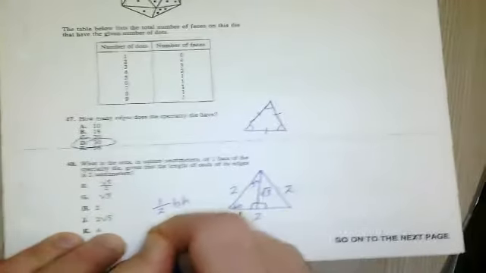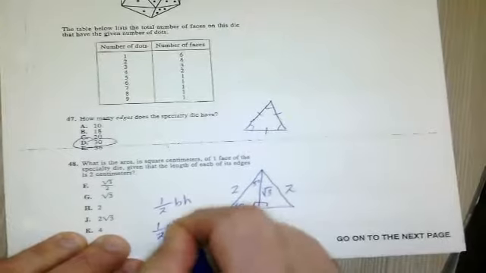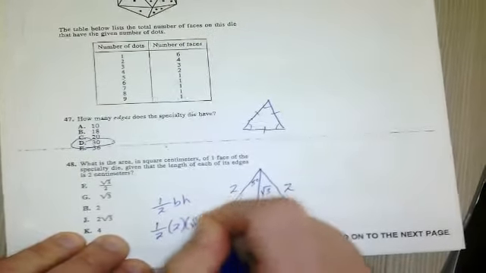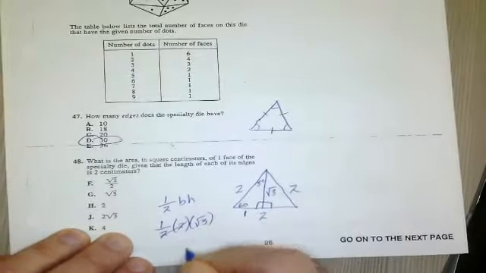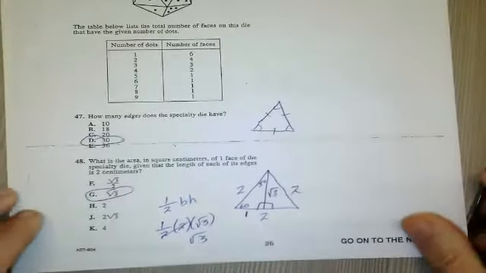So 1/2 times the base, which is 2, times the height, which is square root of 3. The 2's cancel. My answer is the square root of 3. And there's G, the square root of 3. All right, that was 48.